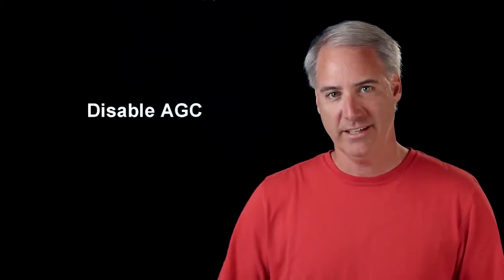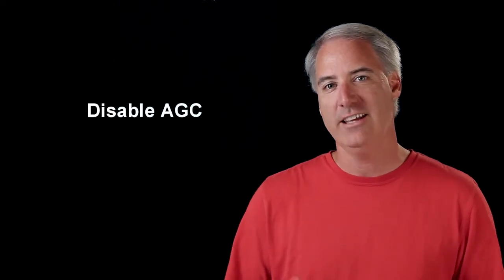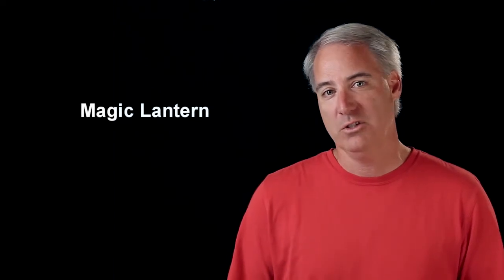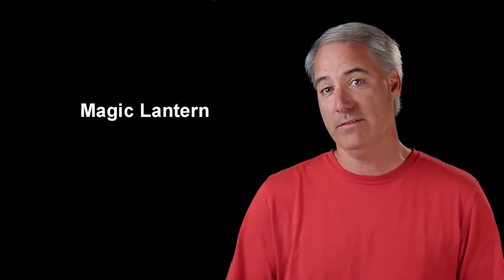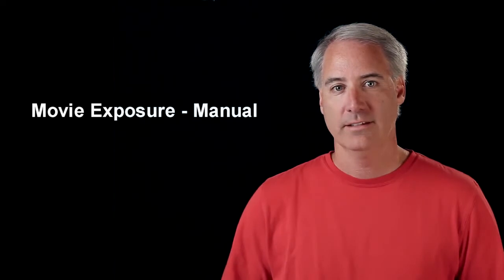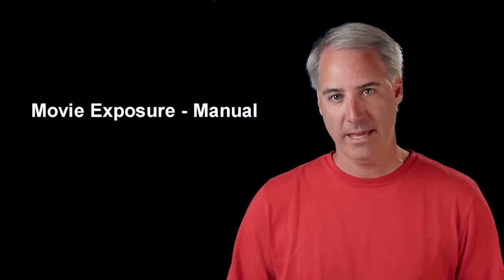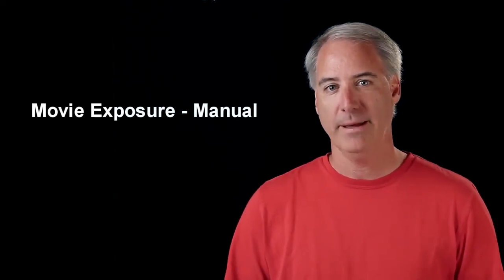Disable your AGC to get the cleanest audio. AGC is automatic gain control. I use a hack method for this, but there are other ways to do this as well, such as buying a JuiceLink box or using a software hack if you're brave enough to install it on your camera. Set the movie exposure to manual. This is the best way, by not letting your camera decide for you.